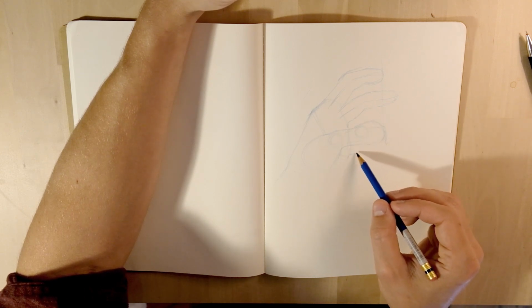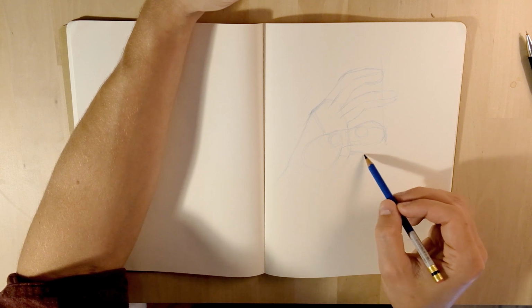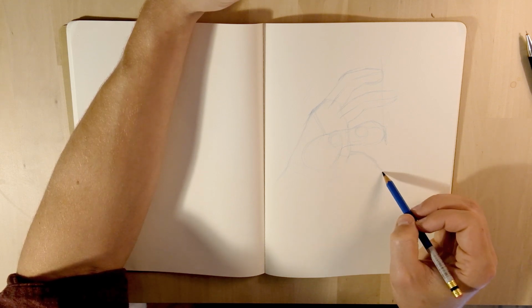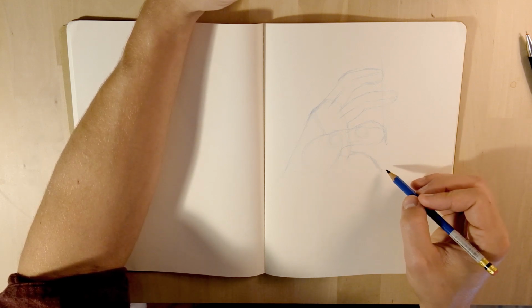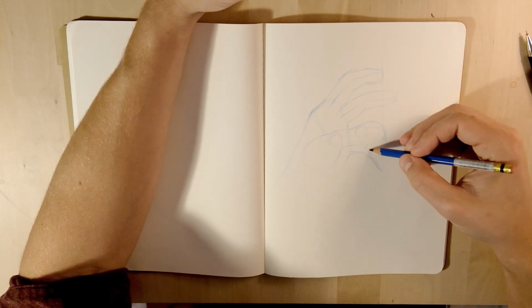So here I'm just drawing basically a skeleton of what the fingers are doing. And then I can fill in the volumes afterwards.